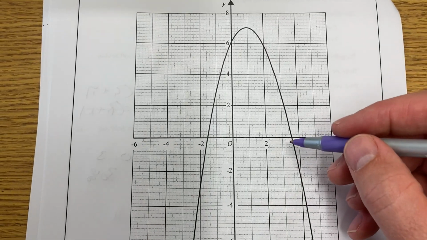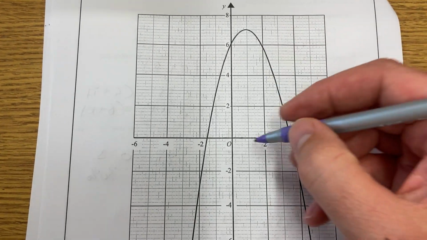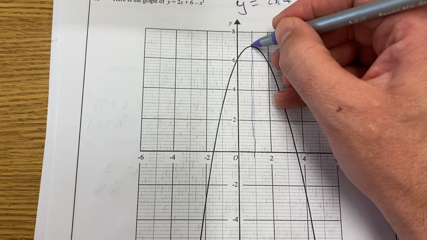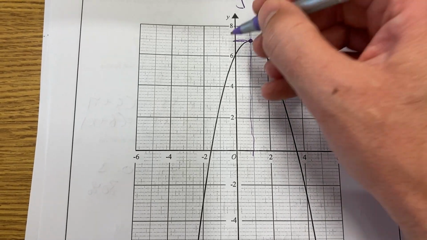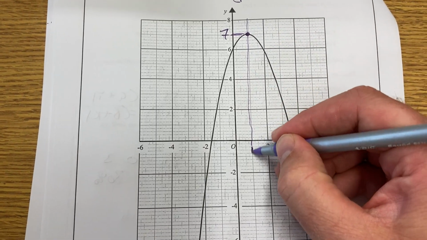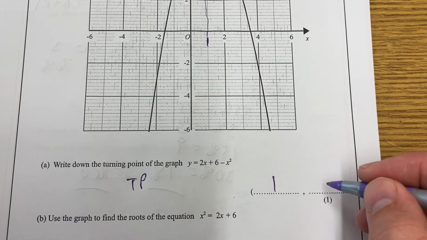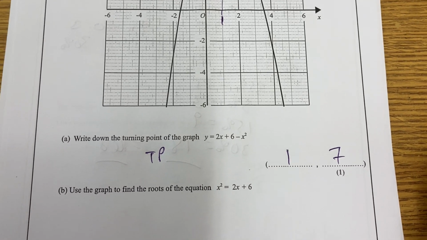We're using the grid that we've got here. We can see it's symmetrical about that line there. The turning point is that point there, which is at 7 and at 1. Okay, so we didn't have to calculate it, didn't have to do any algebra, but it's 1, 7.